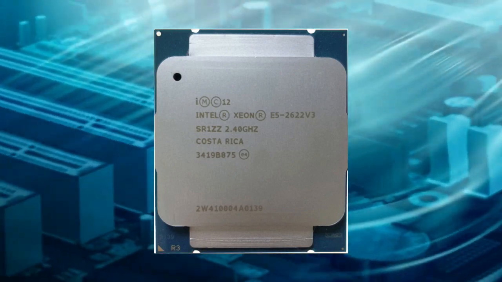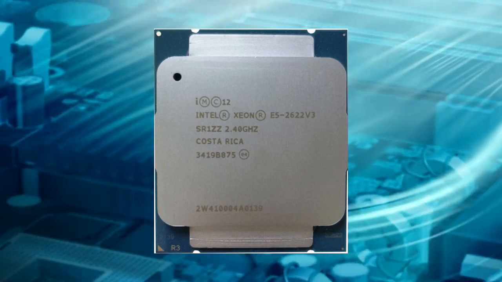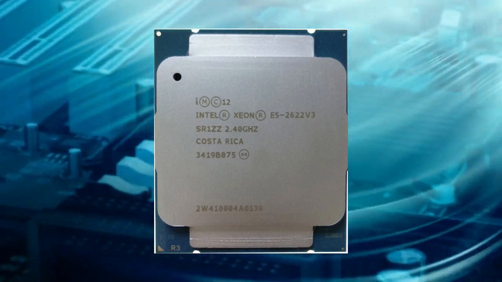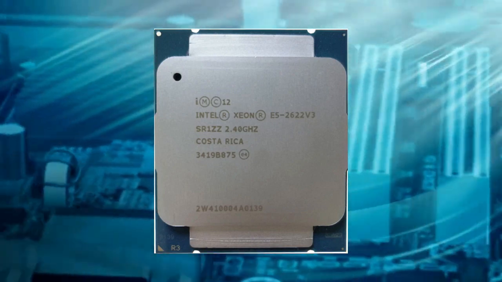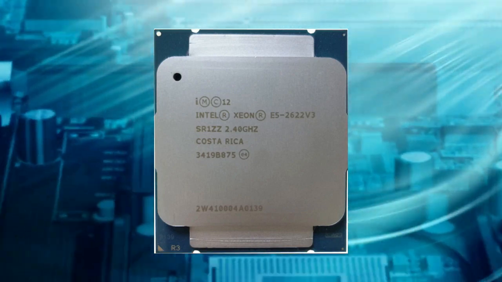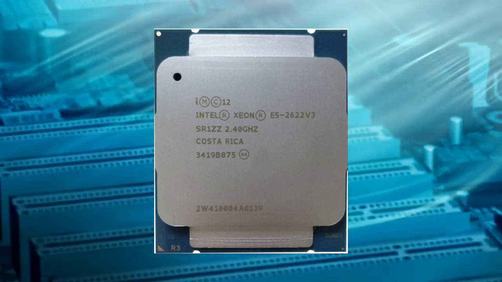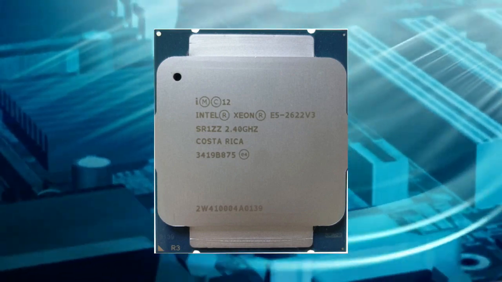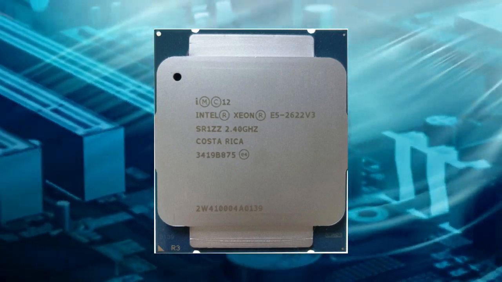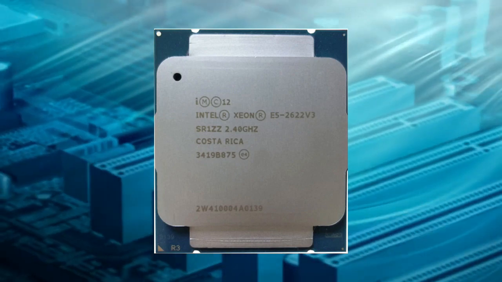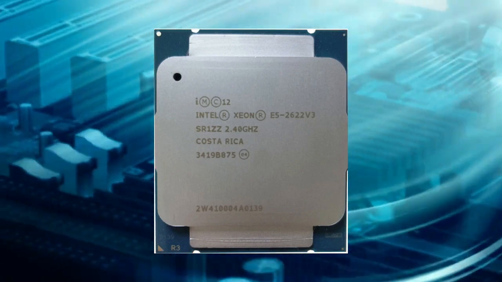The Intel Xeon E5-2622v3 CPU is a powerful processor designed for use in high-performance computing environments. It was first released in Q3 2014 as part of Intel's Haswell-EP family of processors and is still used in some server and workstation systems today. In this article, we will take a closer look at the specifications of the Intel Xeon E5-2622v3 CPU and explore its capabilities.